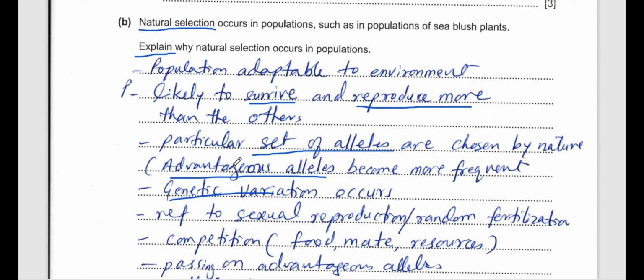If the genetic variation is more in any population, it's more likely to survive. Why? Because in that population there are many variations. So some of the variations will definitely be best suited for the environment, and they will survive longer.